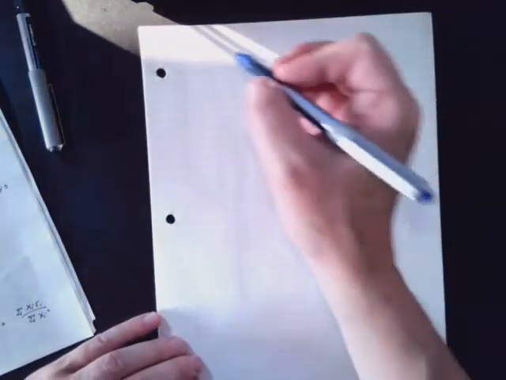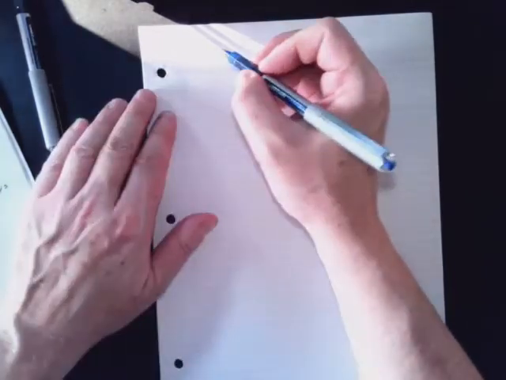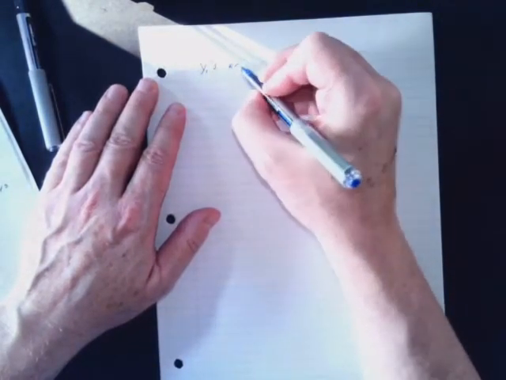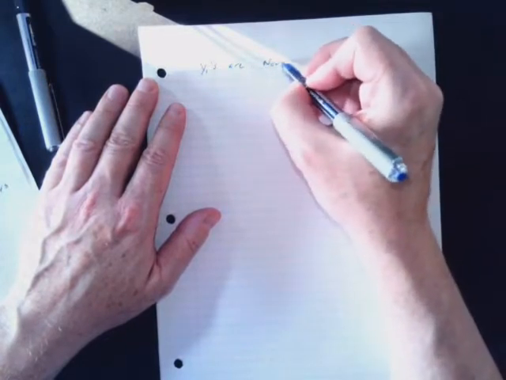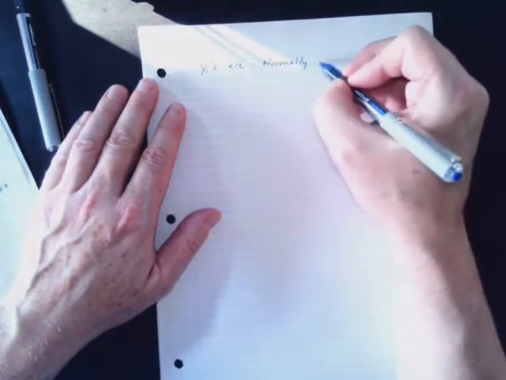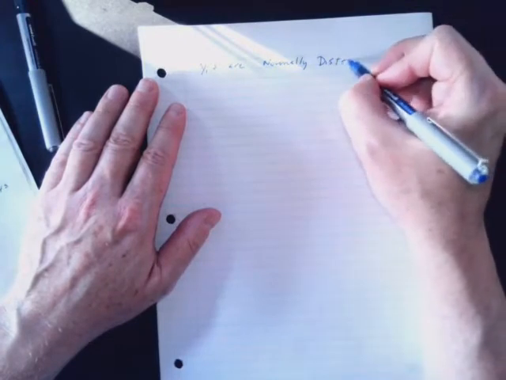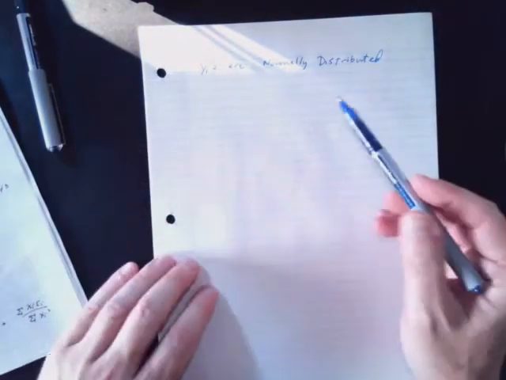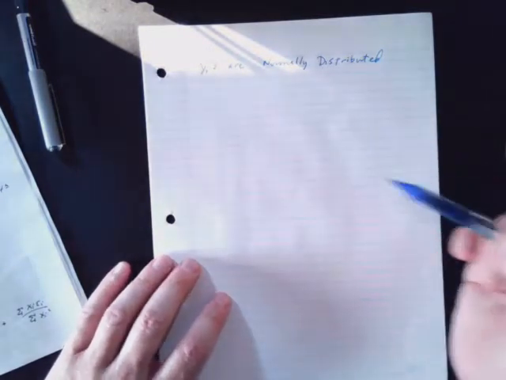Now, because beta hat is a linear function of the y's, remember that the y's are normally distributed. So we saw that last time, that the y's have a normal distribution because the x's have a normal distribution.